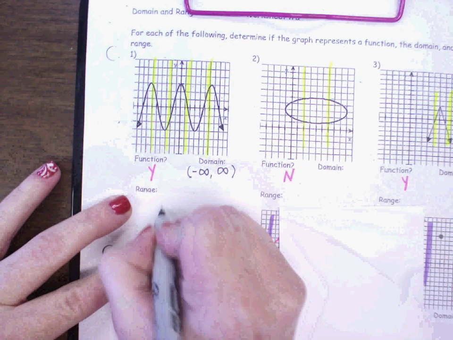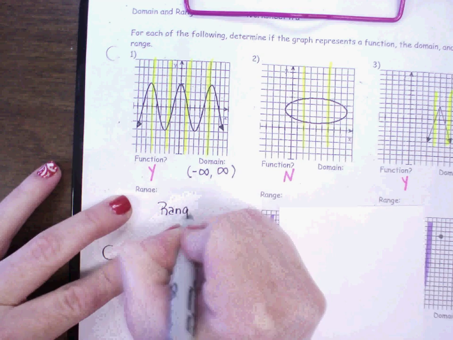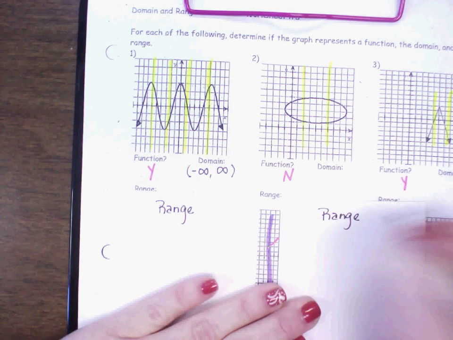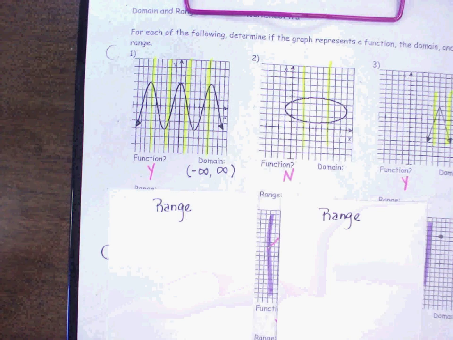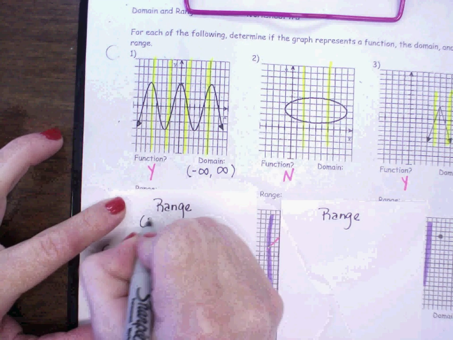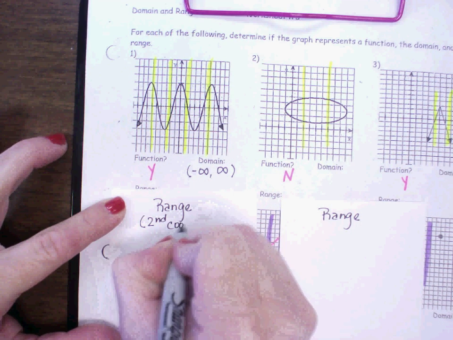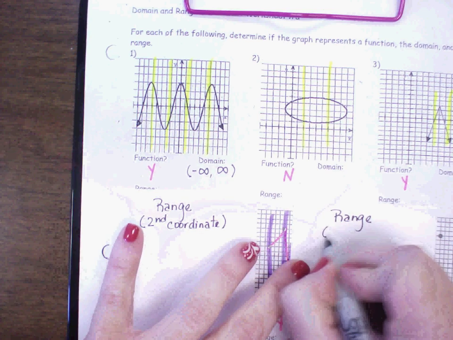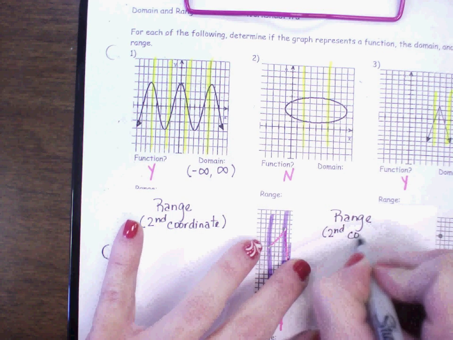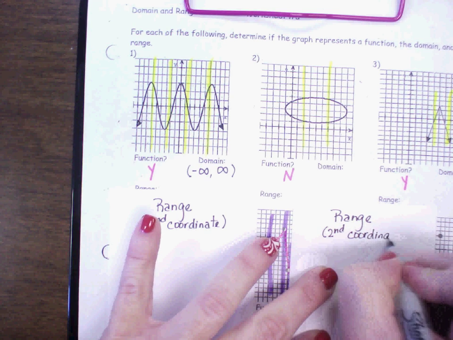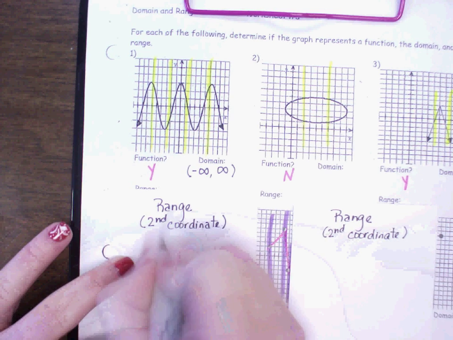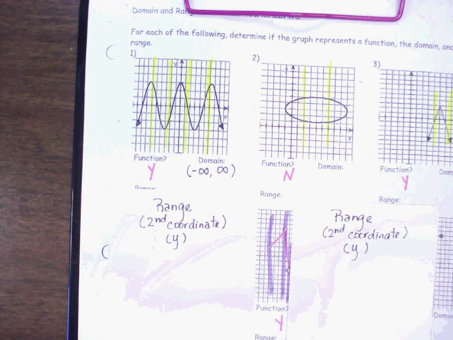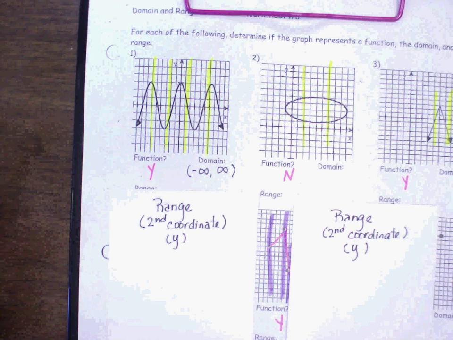Now, you have your two cards for domain, right? Now, let's use the other two to make what? Range. All right? So, let's do the same thing. Range is not your first coordinate, it would be your second coordinate. And those will be your y's, right?